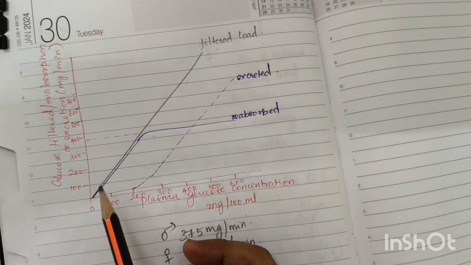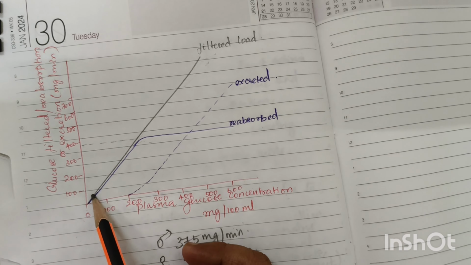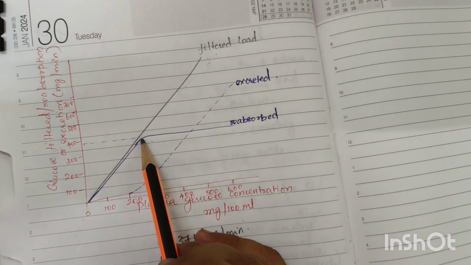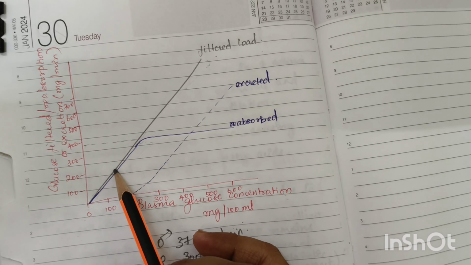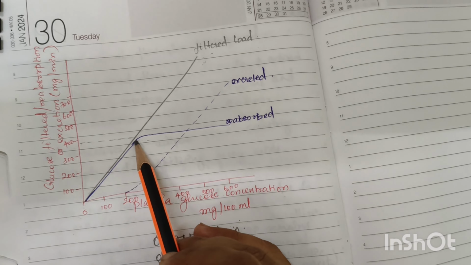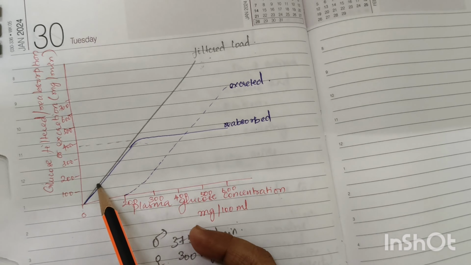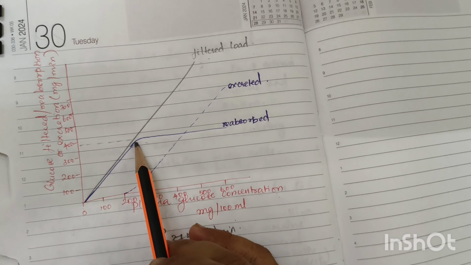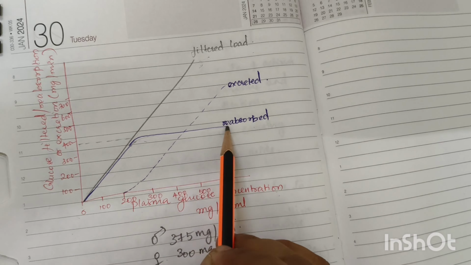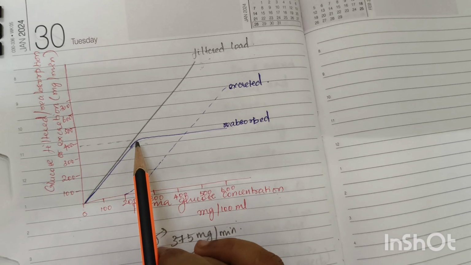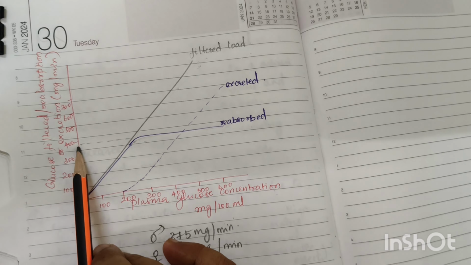Till it reaches transport maximum, all the filtered load is reabsorbed. After reaching transport maximum, however much is filtered is not reabsorbed, so the reabsorption rate remains at the same level of 375 milligram per minute.